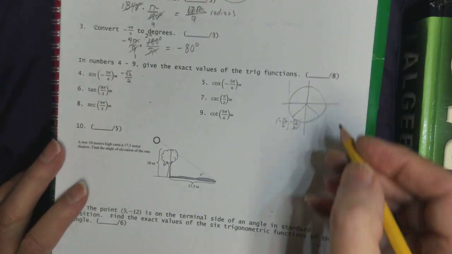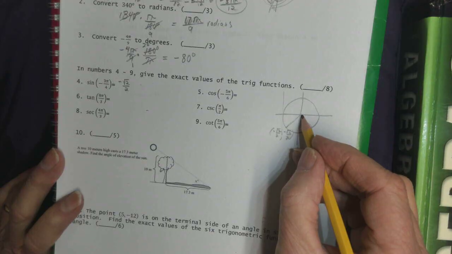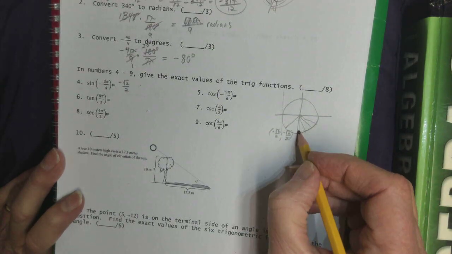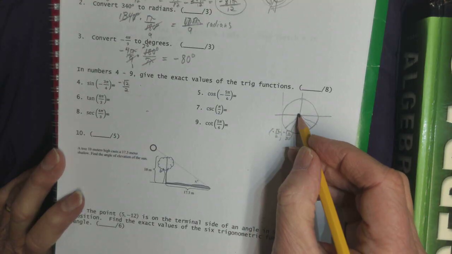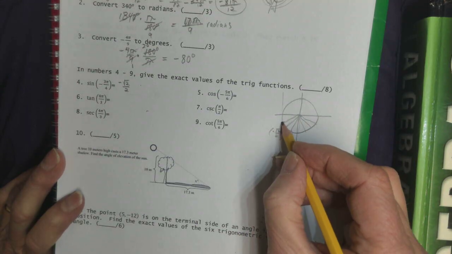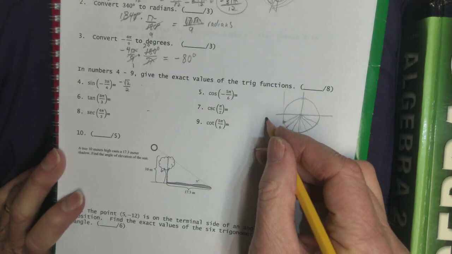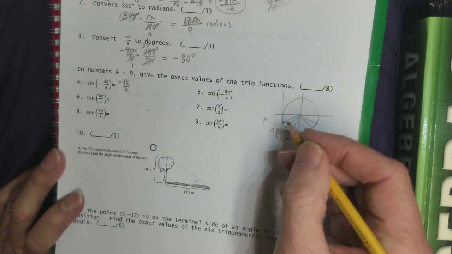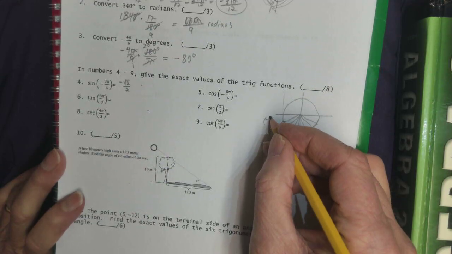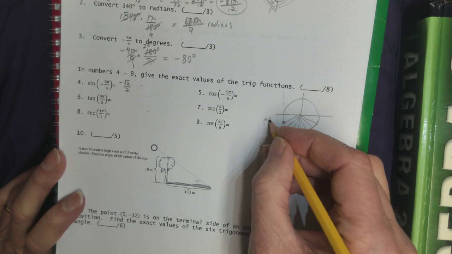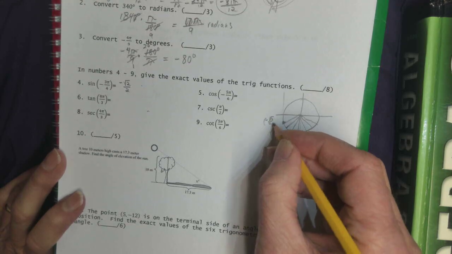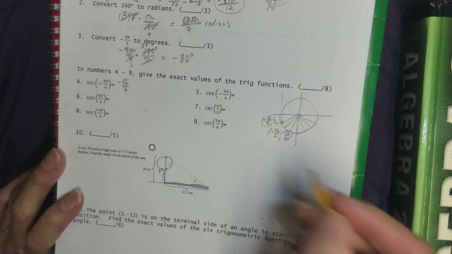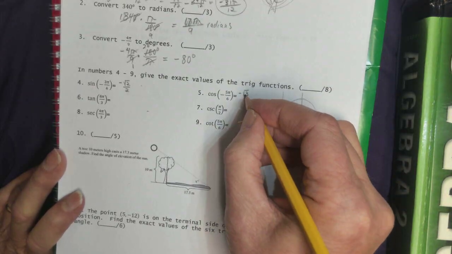Okay, negative 5 pi over 6. So that's 1 pi over 6, 2 pi over 6, 3 pi over 6, 4 pi over 6, 5 pi over 6. It's right here. And I think if you're looking at that, you're seeing negative square root of 3 over 2 is the x, negative 1/2 is the y, and the x is the cosine, so that's negative square root of 3 over 2.